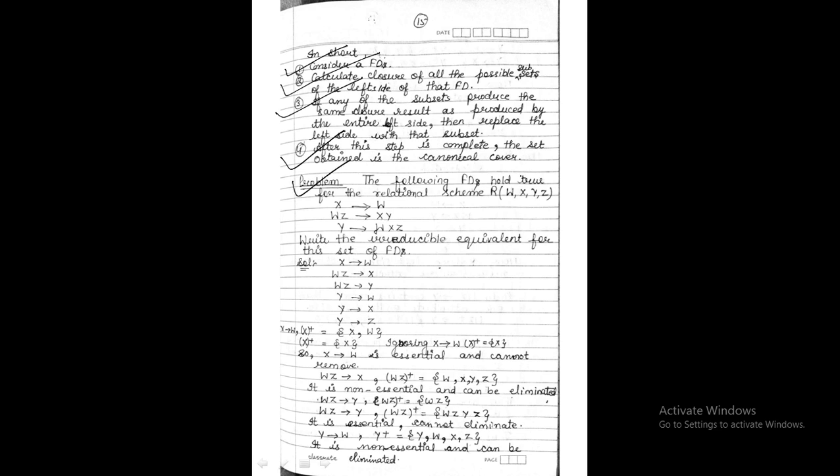For example, we have given one relation R(W, X, Y, Z) with X implies W, WZ implies XY, Y implies WXZ. First step, you have to write the right side separately as a single attribute: X implies W, WZ implies X, WZ implies Y, Y implies W, Y implies X, Y implies Z.